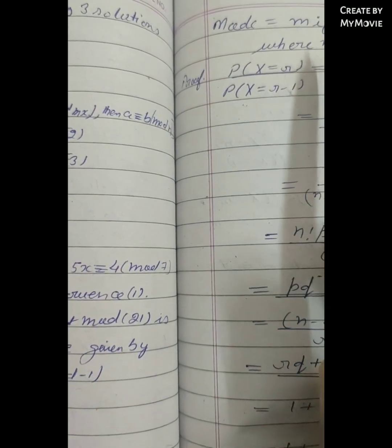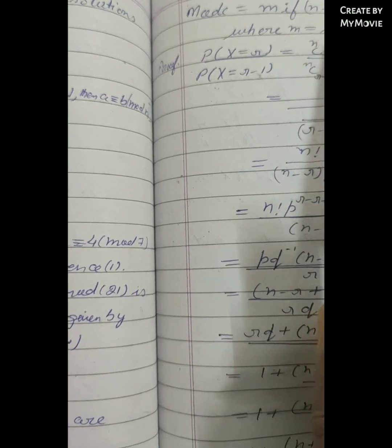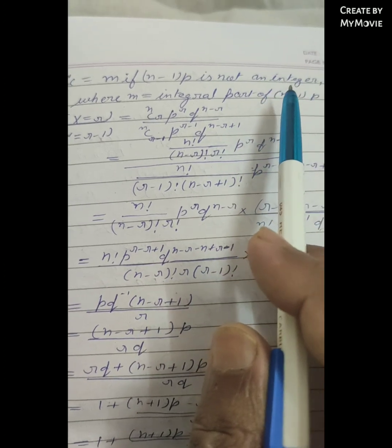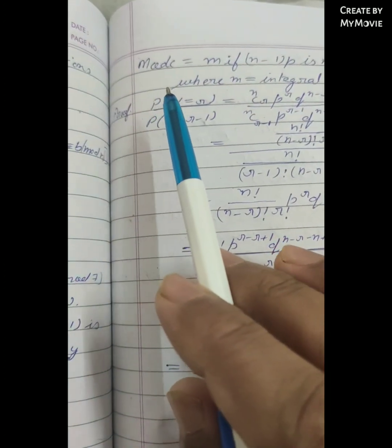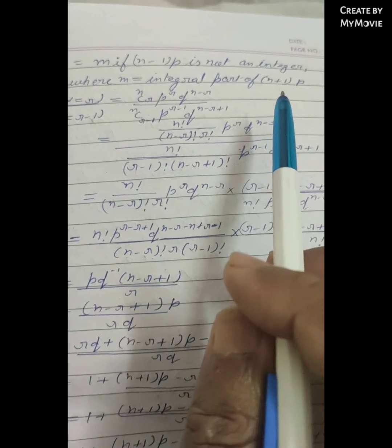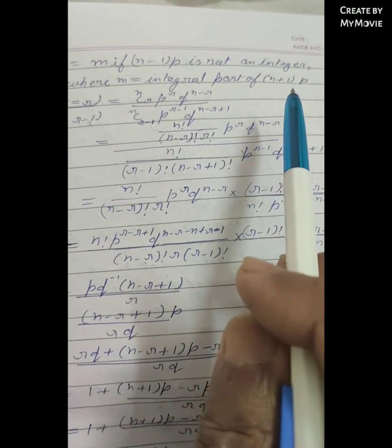Mode is equal to m if (n+1)p is not an integer, where m is equal to the integral part of (n+1)p.